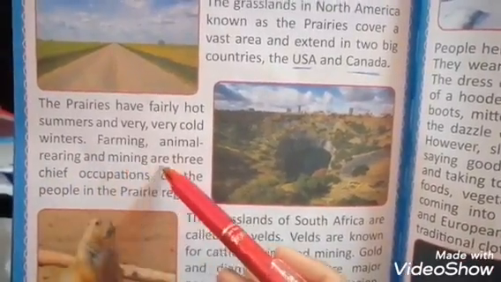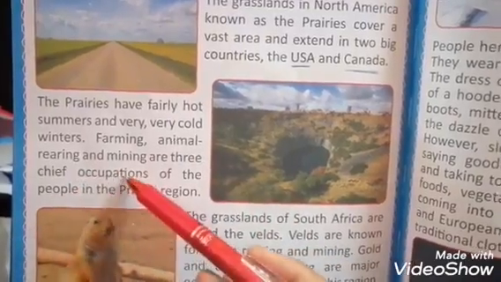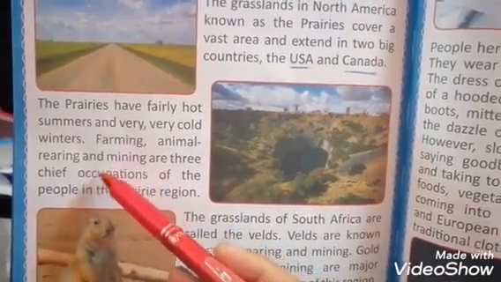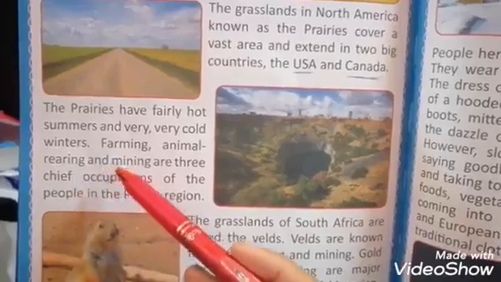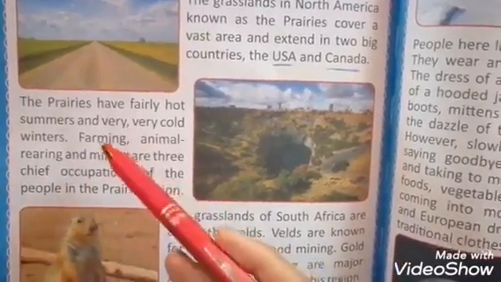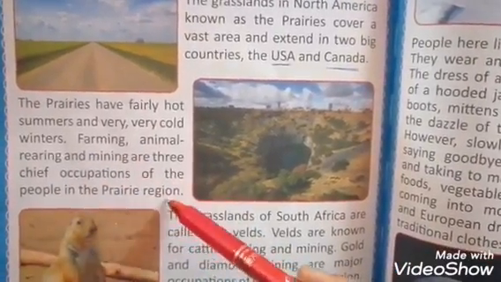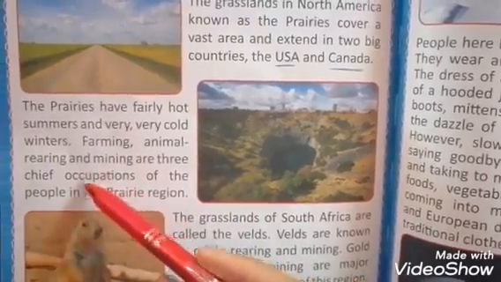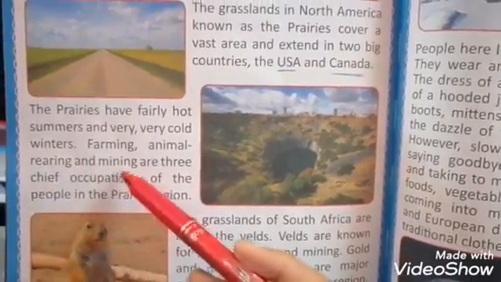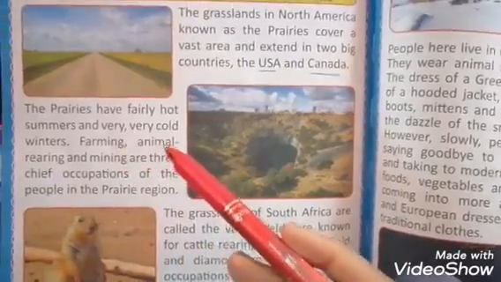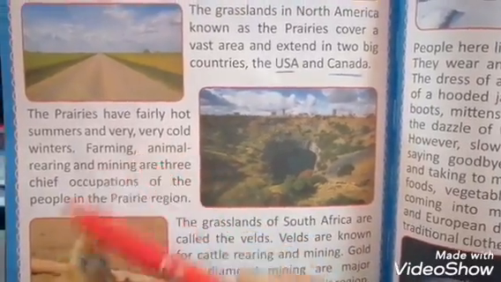And mining are three chief occupations. Occupations here means the main work for the people who are living there in the prairie region. So their main work, their main job is rearing and mining, and as well as farming.